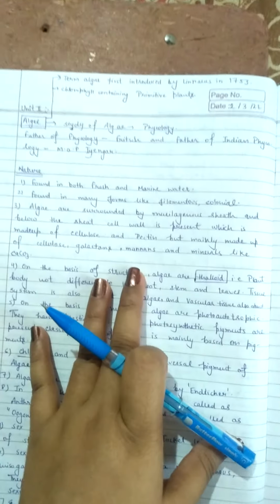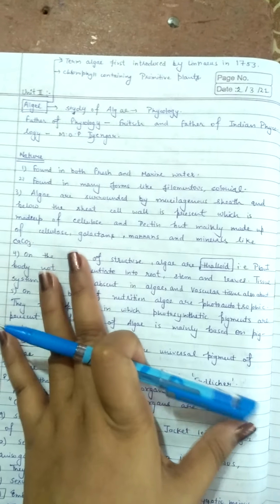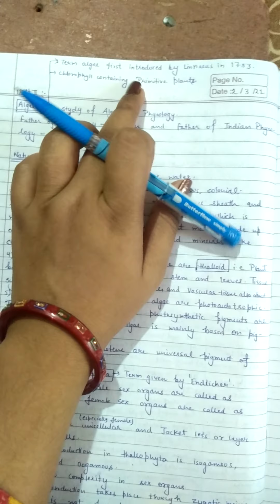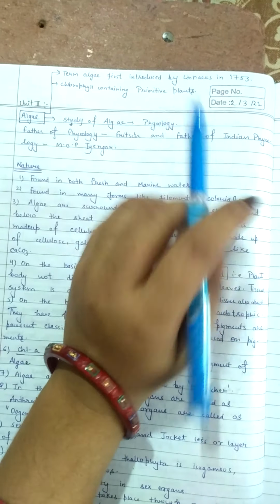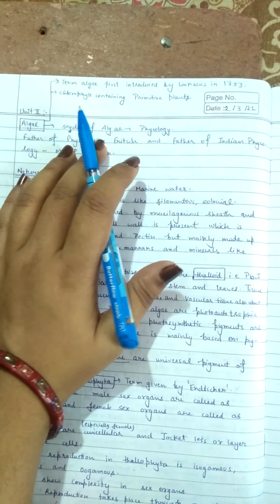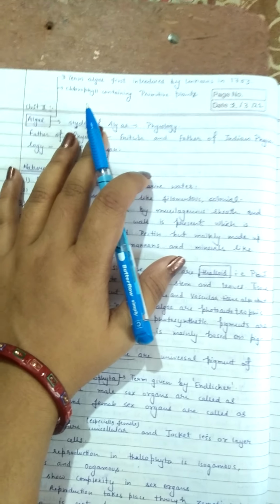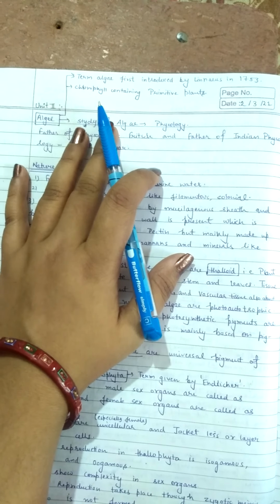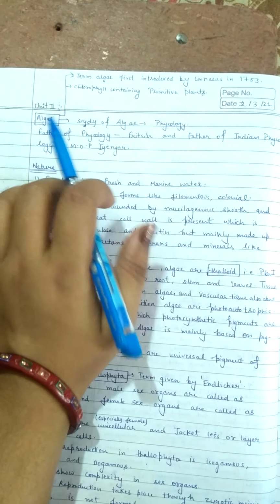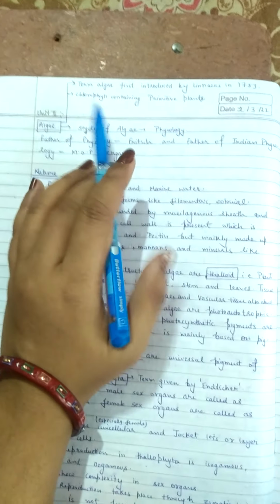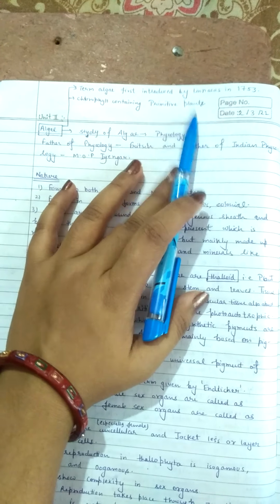So firstly, started with the point, that is, what are algae? Algae are basically the chlorophyll containing primitive plants. These are the primitive plants which contain chlorophyll. Chlorophyll is a pigment which helps in the process of photosynthesis, and with the help of photosynthesis algae can make their own food. So these are chlorophyll containing primitive plants.